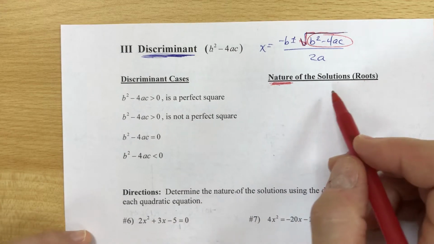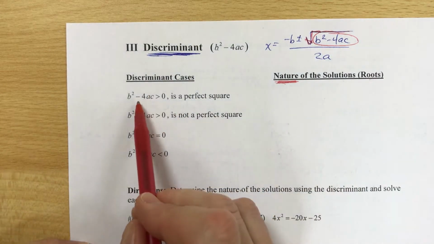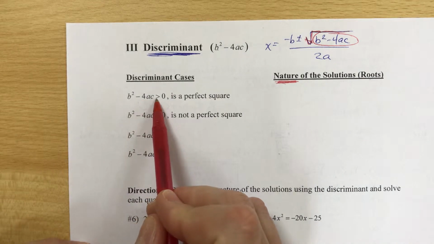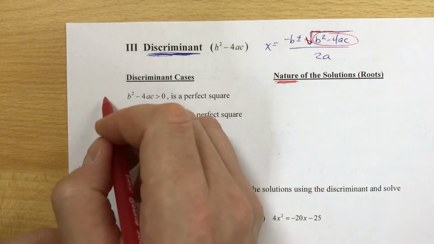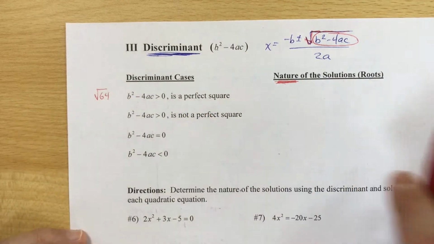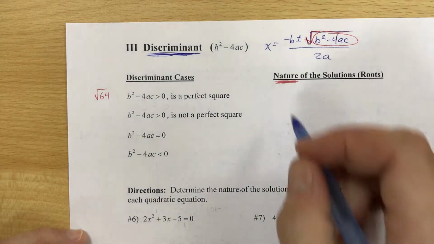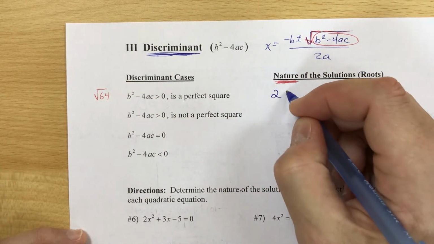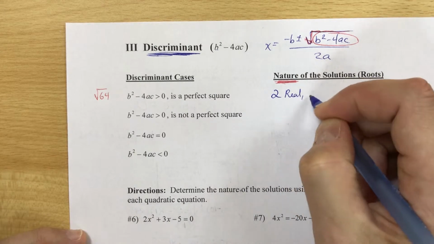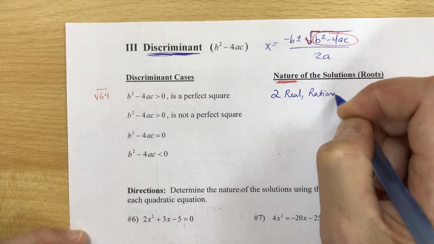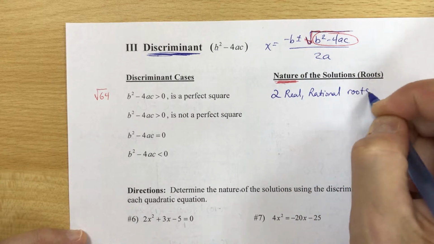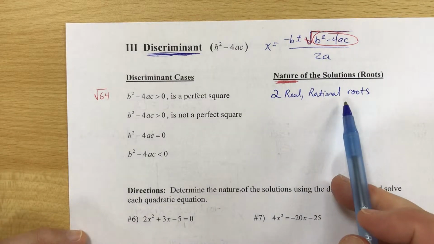Roots is another word for solutions. If the discriminant is greater than 0 and it's a perfect square, such as 64, what we say is we get two real, rational roots. Your answers will be fractions or integers.